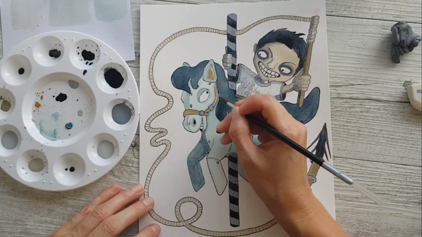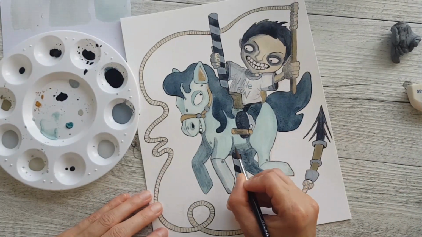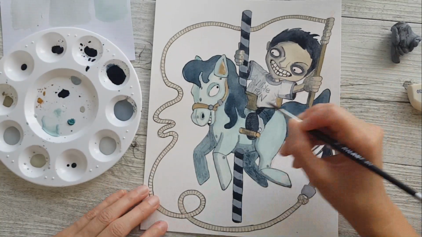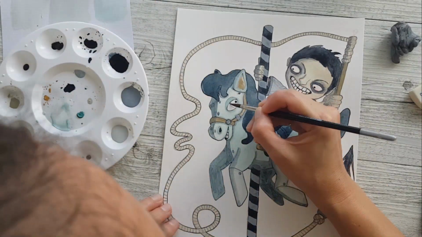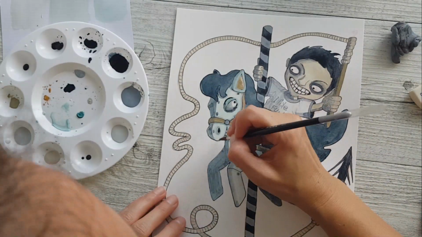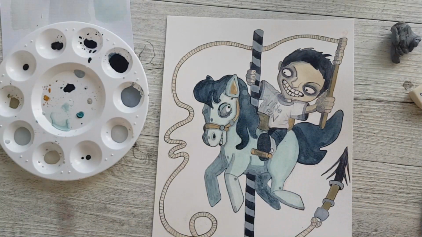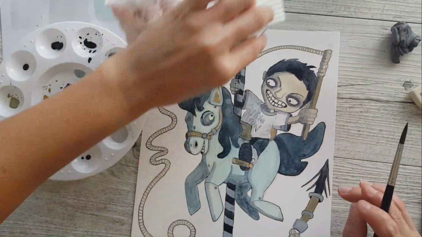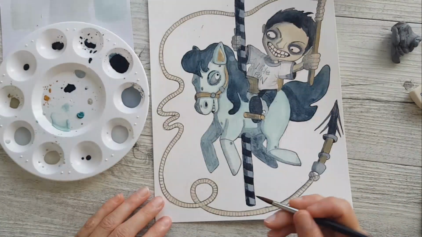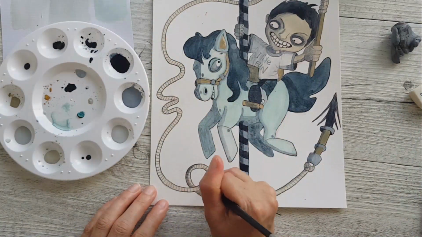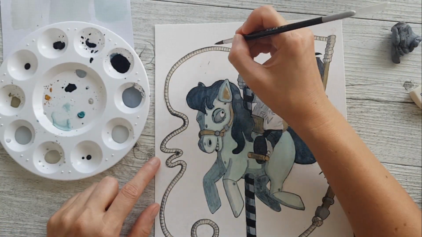And when I got to the shading, I did the shading with just the Payne's Grey. When I shaded in the legs of the horse that were more in the background, it went a little bit muddy, which I don't mind. Like I've said in the past in my videos, I don't mind the muddy look, but for this illustration, I really did not want that muddy look, so it was a little bit hard to control that side of things. But all in all, it looks alright.